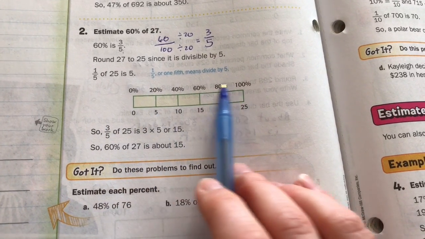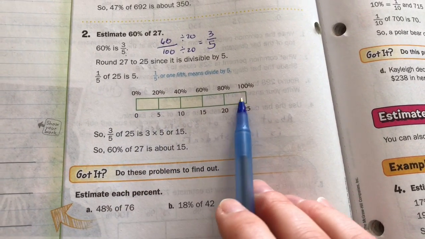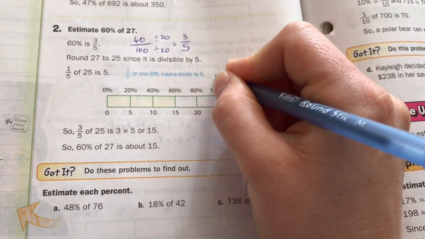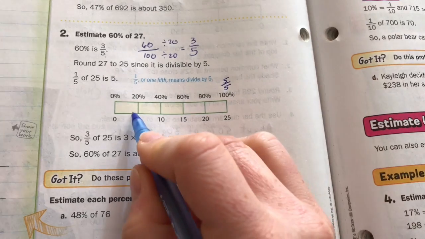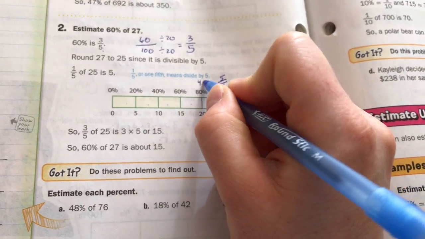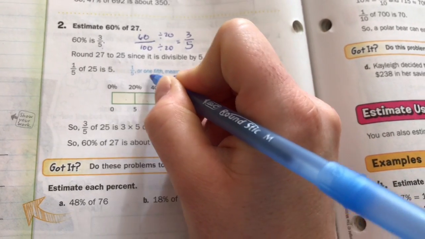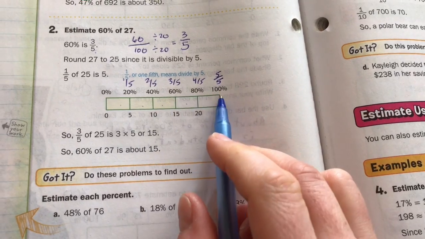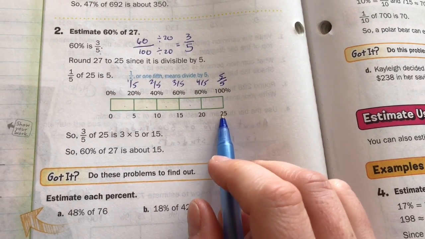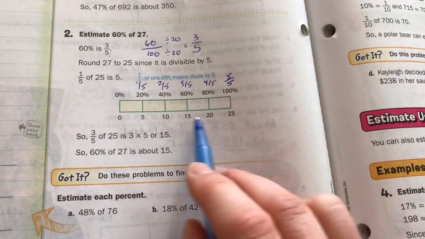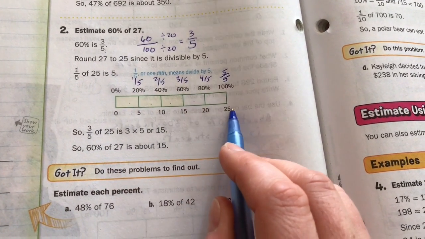So if you have this diagram right here, 100% of the diagram, that's like 5/5. See, 1, 2, 3, 4. We broke it into fifths. This is 4/5, 3/5, 2/5, 1/5. 100%, 5/5 is 25. That's the number we rounded down to. So 5, 10, 15, 20, 25.